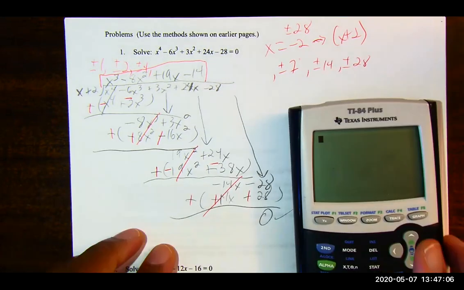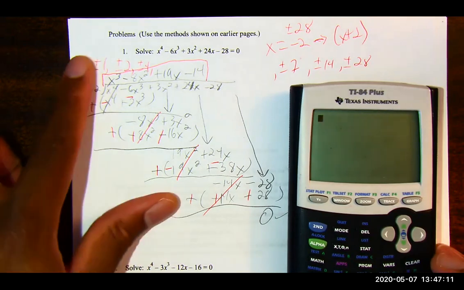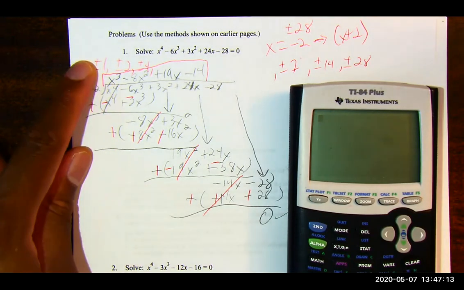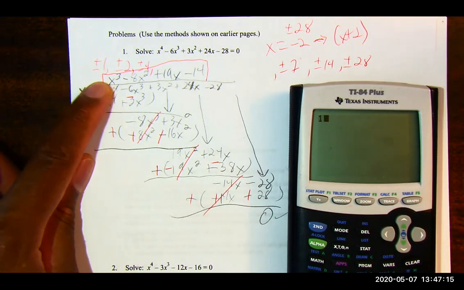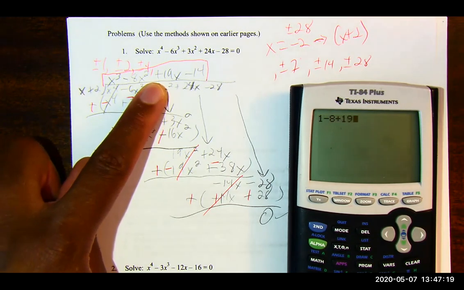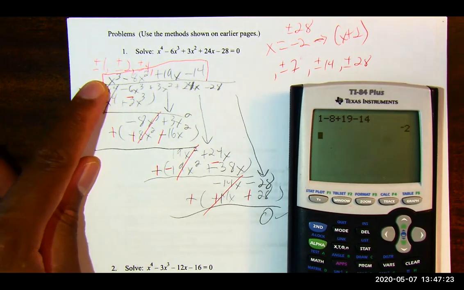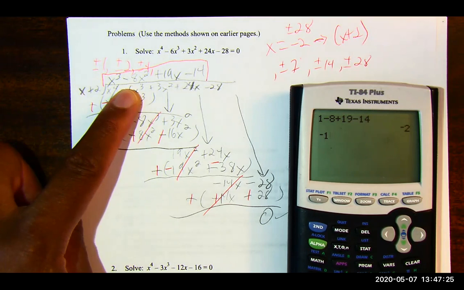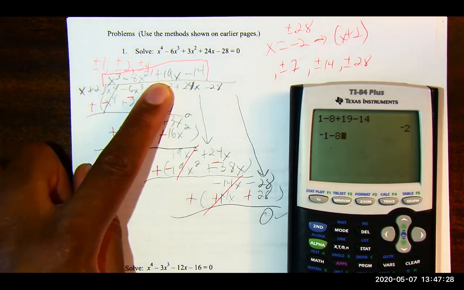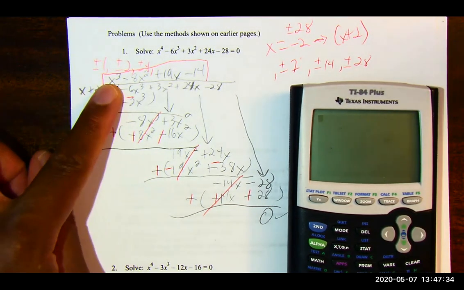So let's test this cubic function. It's not the end of the world. Let's go ahead and test this. We have testing positive 1: 1 minus 8 plus 19 minus 14. That's a no-go. Negative 1 minus 8 minus 19 minus 14. That's not working. Let's test positive 2.